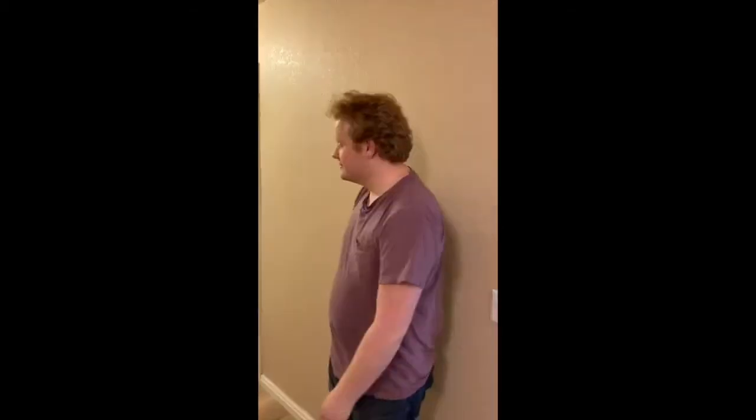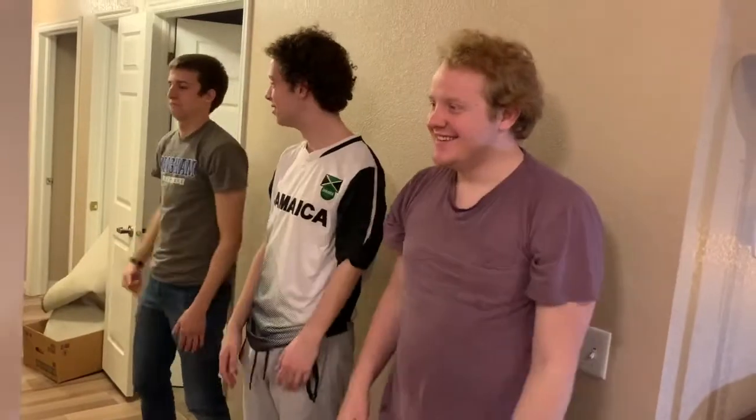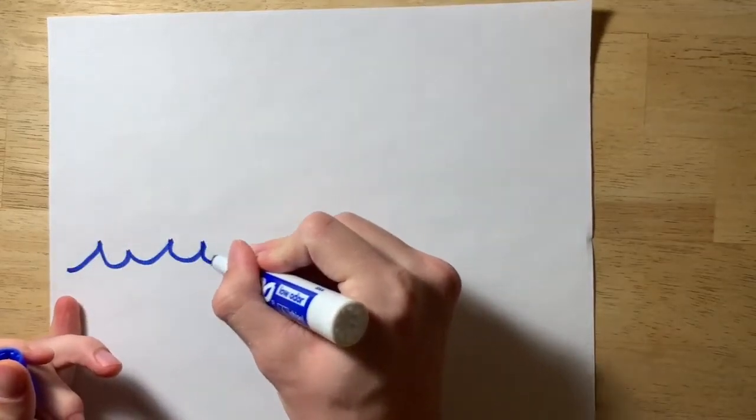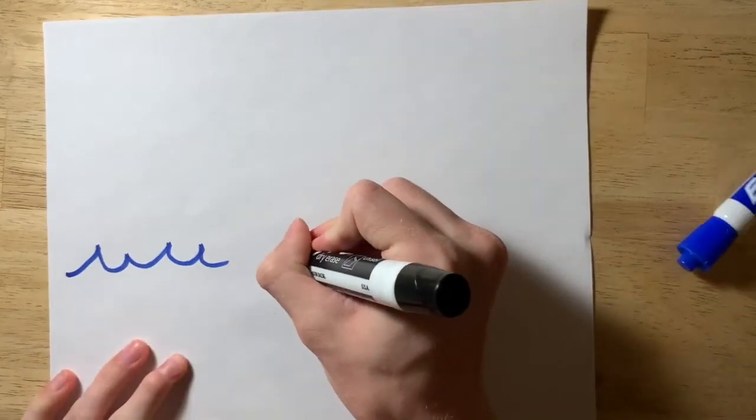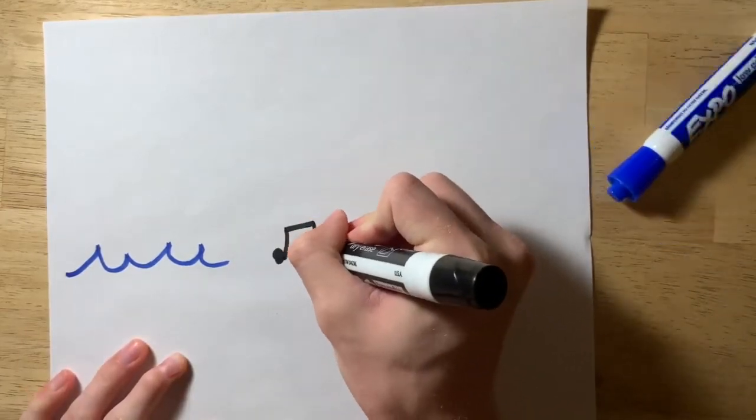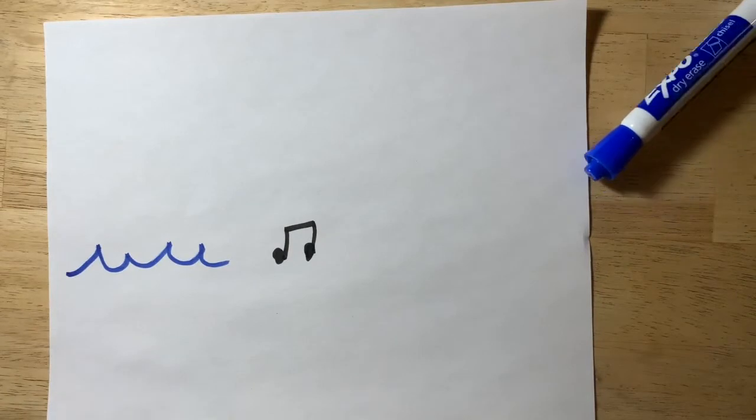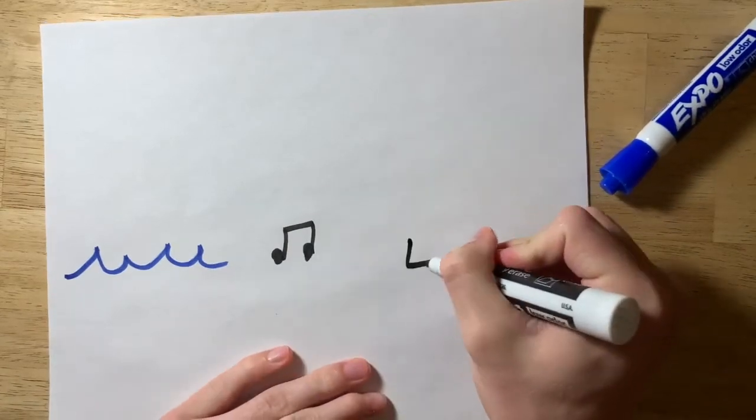So, there are many different types of waves. You've got surfer waves, you got your good old classic neighborly wave, you got your football stadium, and you got your princess wave. But today we're going to just be looking at water waves. We got sound waves, make little headphones here. That's a music note. And you got good old light waves.